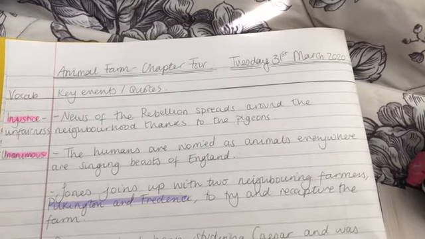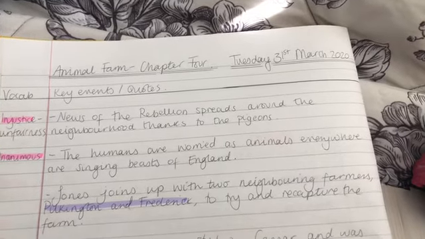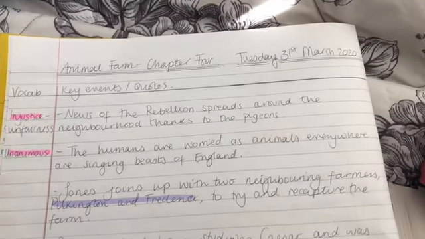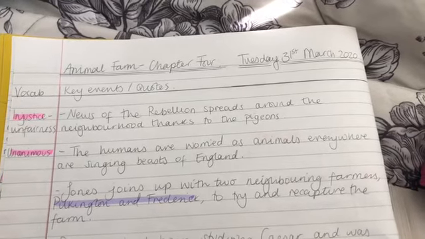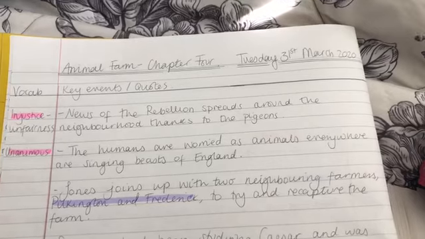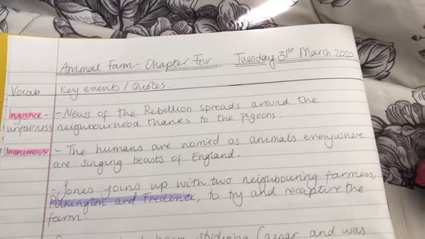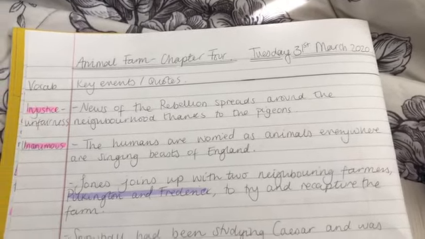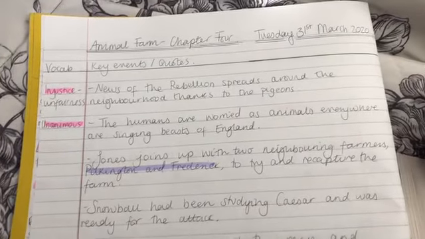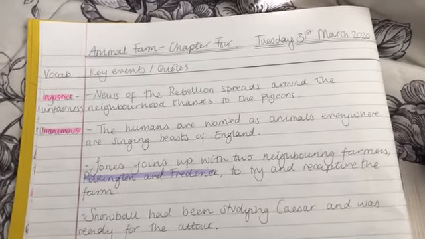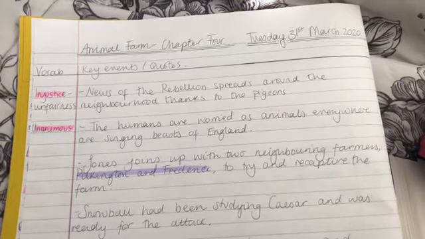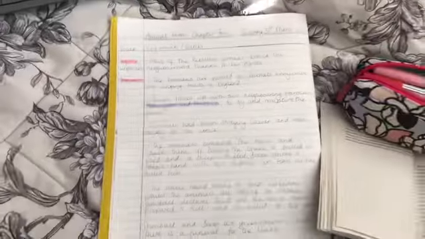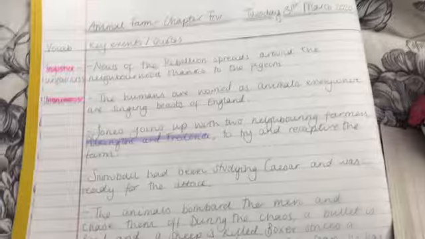So first things first, as ever, lay out your book, your title, Animal Farm, Chapter 4. I've put the date at Tuesday the 31st of March for this activity. Okay, so pause the video, make sure you've got that done, and then draw your table ready to make some notes. Your key vocab column this time and key events and quotes is all you need. Just lay out your page for me. Okay, pause the video while you do that and then get ready to read.